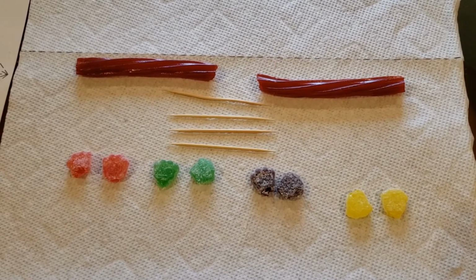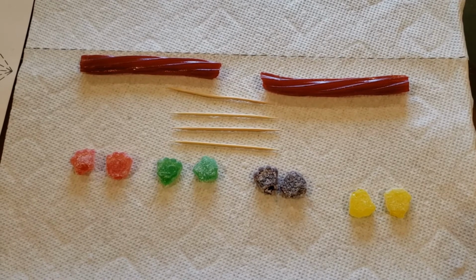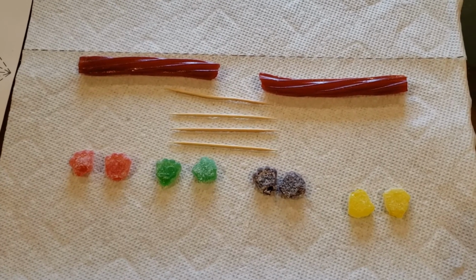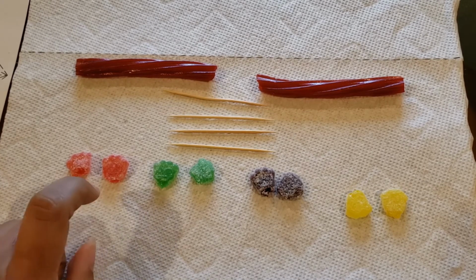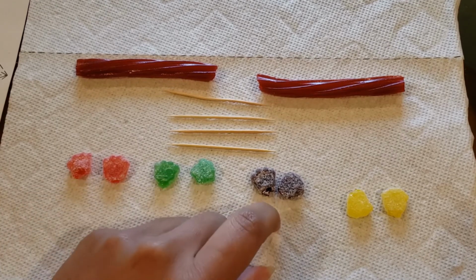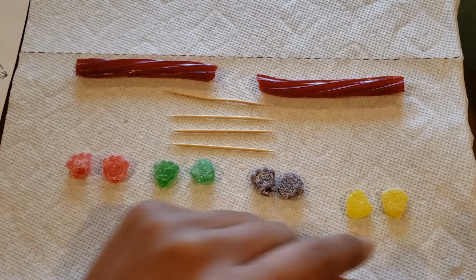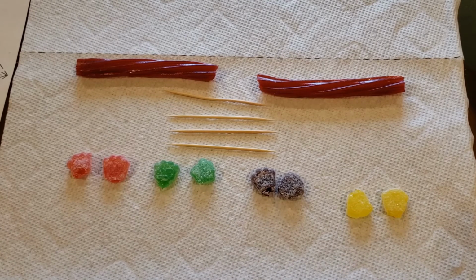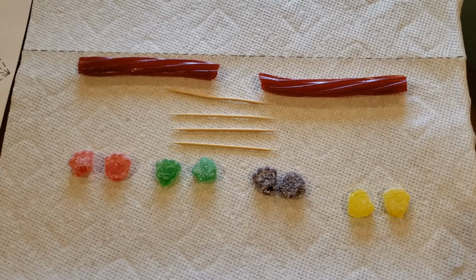Depending on what colors you have, assign different colors to different letters. For example, I'm using a different kind of candy because it has a lot of different colors. These reds will be A, these greens will be T's, these purples will be C's, and these yellows will be G's. If you don't have the right colors or enough different colors, that's okay. You can still follow along.